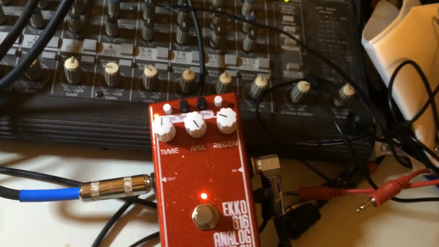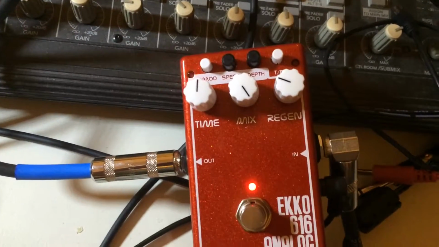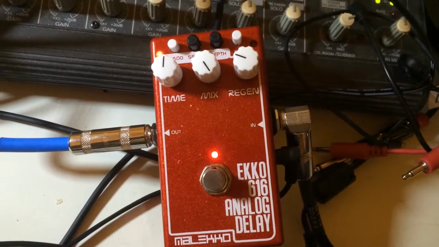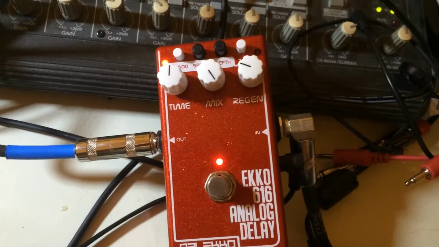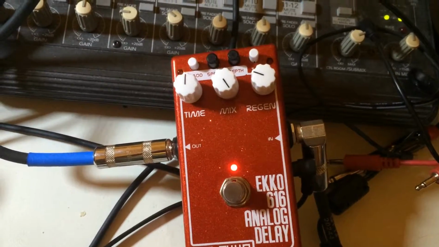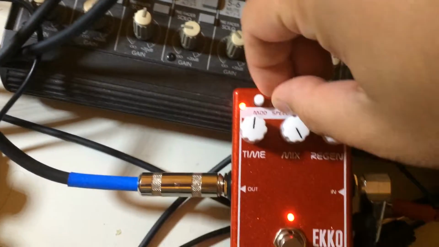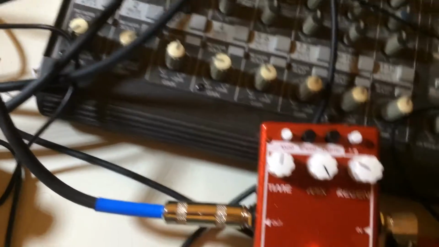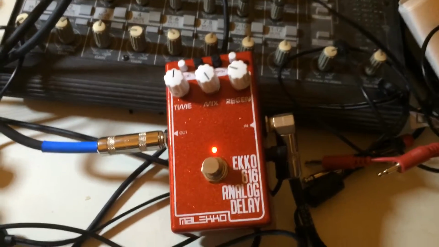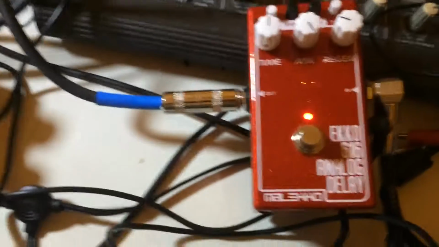So as you can tell, that's the clearest indication of how the LFO is modulating time. This is mostly wet signal here, so listen to the pitch shifting. Right, scratching it up a storm. So that's the Malekko Ekko 616 analog delay. It's kind of cool with the modulatable delay. It's also a pretty good sounding analog delay without the modulation.